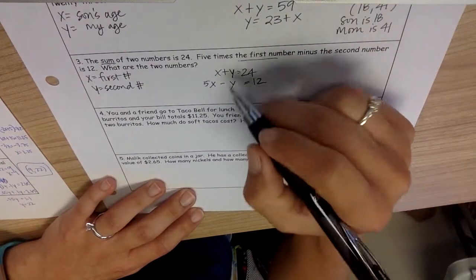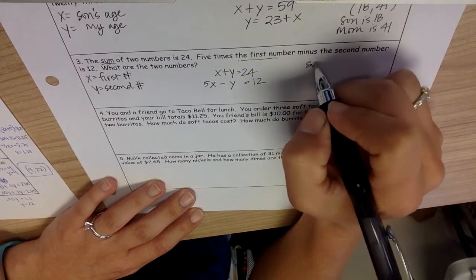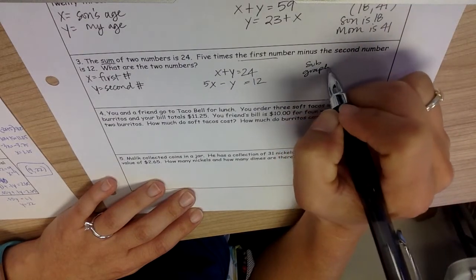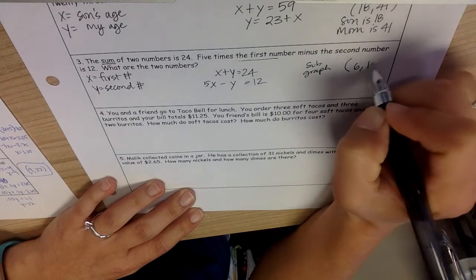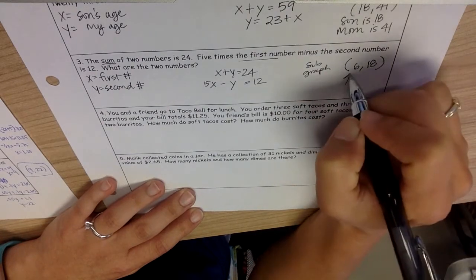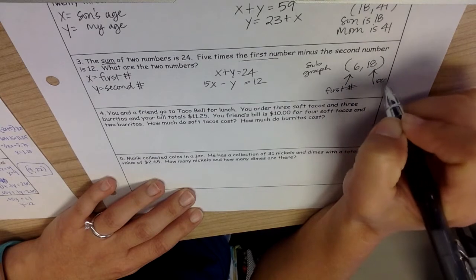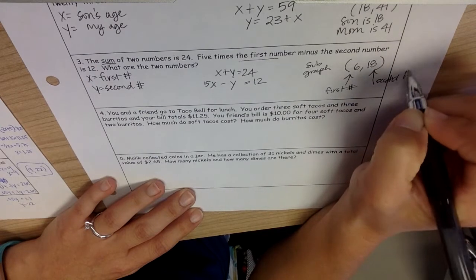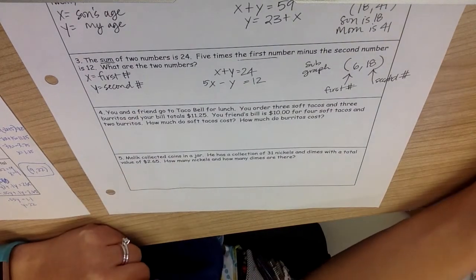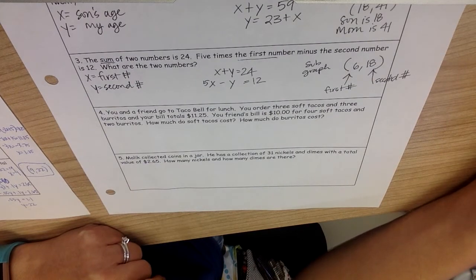So in this one, I still would probably use substitution, or you could do graphing, either one. But your answer is (6, 18). So the first number is 6, and the second number is 18. Okay.